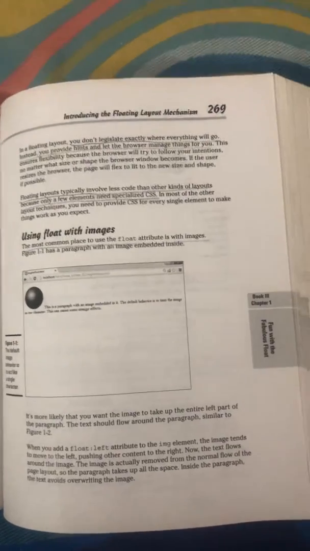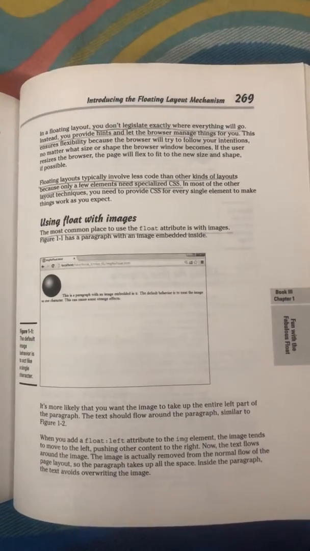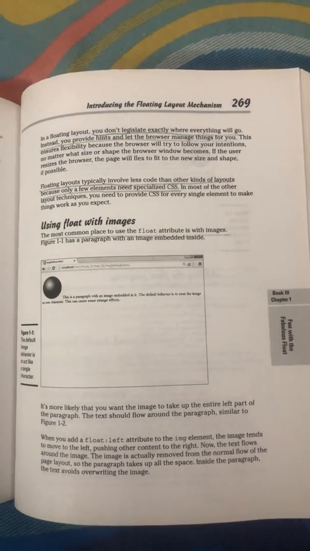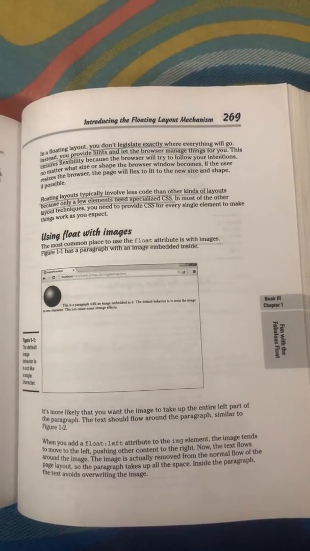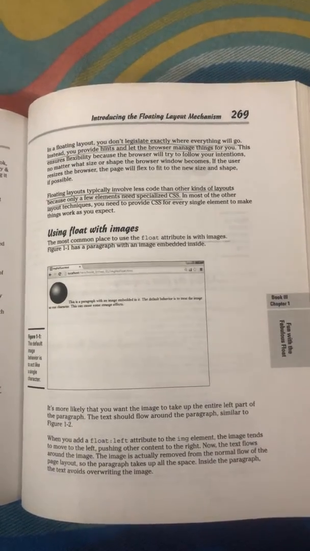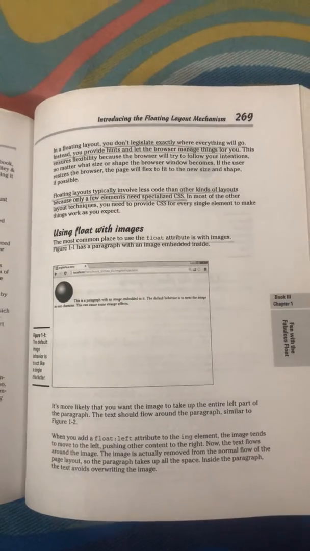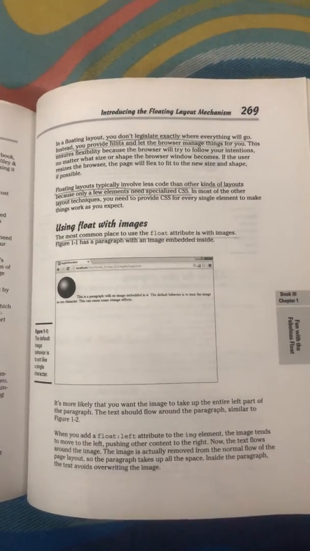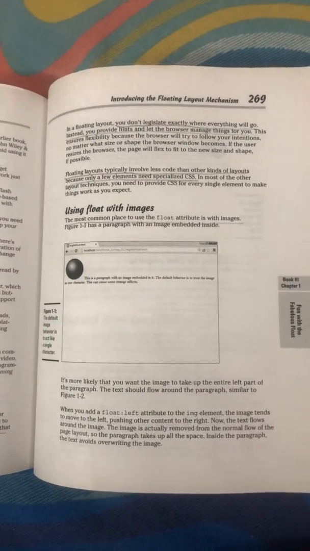elements on the page. Now floating layouts are a good choice because they typically involve less code than other kinds of layouts, and only a few elements need to have specialized CSS. All the other elements can stay as they are. The easiest way to use floats is with images.